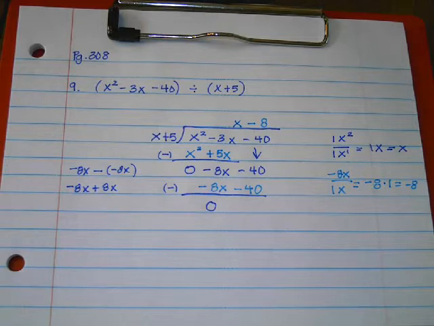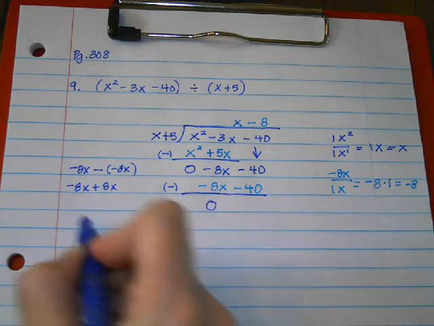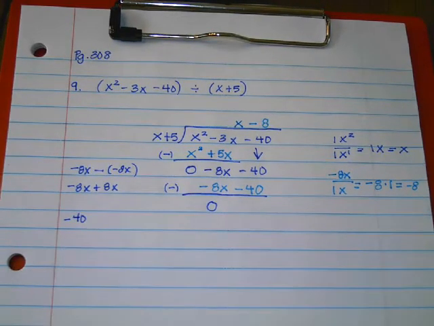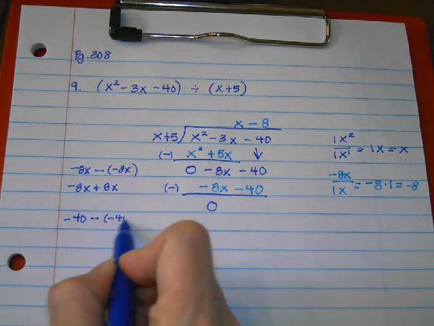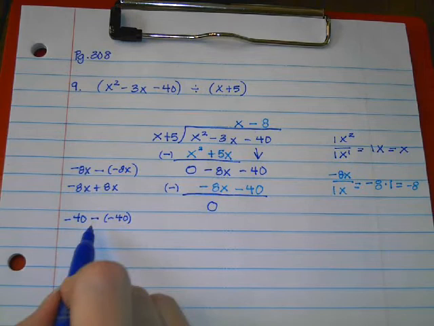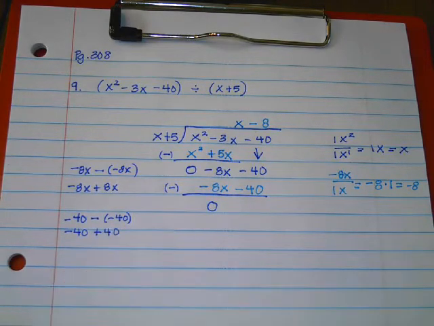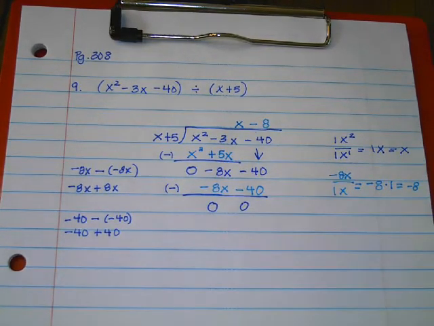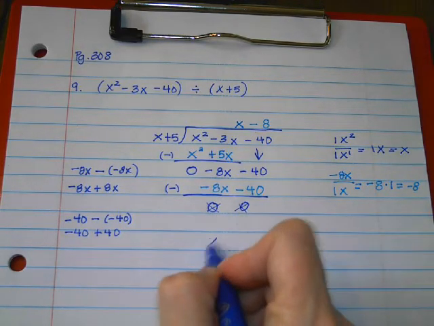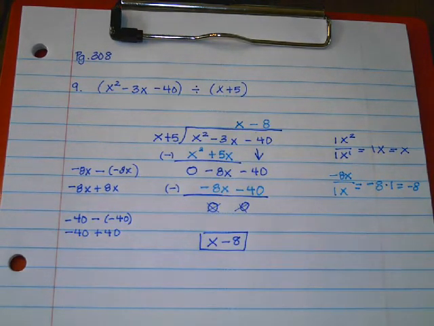And we do the same thing with these over here. So we take our constant, which is negative 40, and we minus the negative 40. So remember, the minus minus makes it positive. So negative 40 plus 40 is also 0. So now I have nothing left on the bottom but zeros, so I really don't need them. So my final answer is just x minus 8. This is my answer. Beautiful.